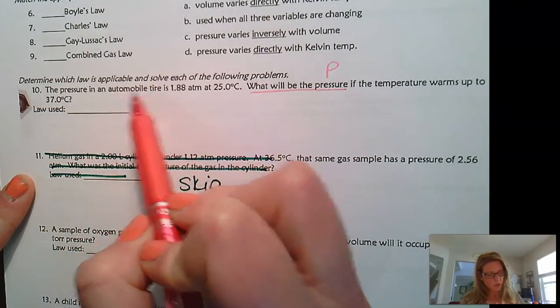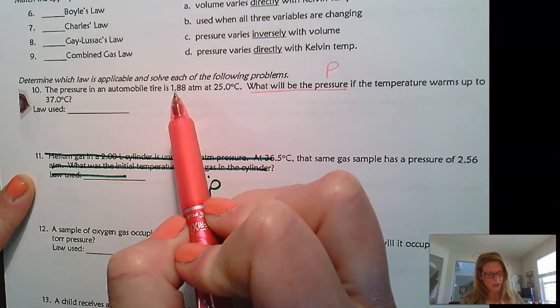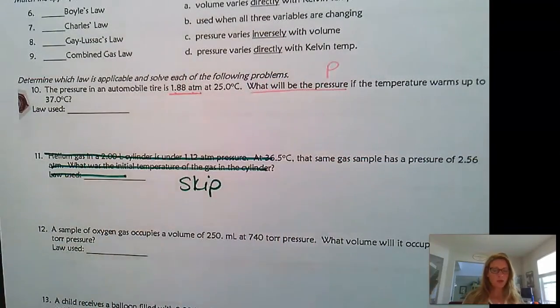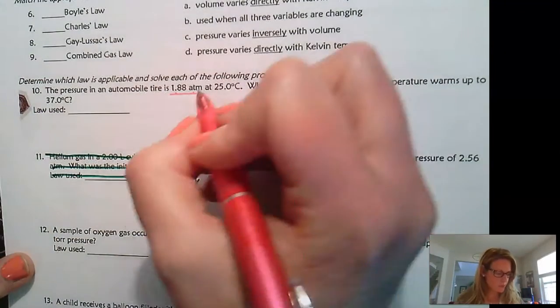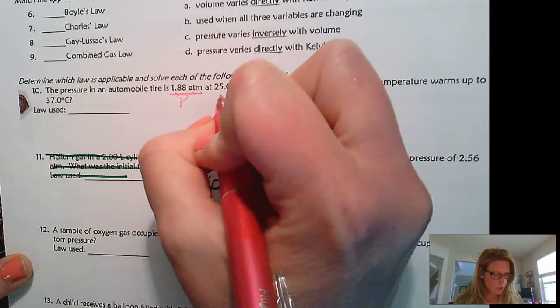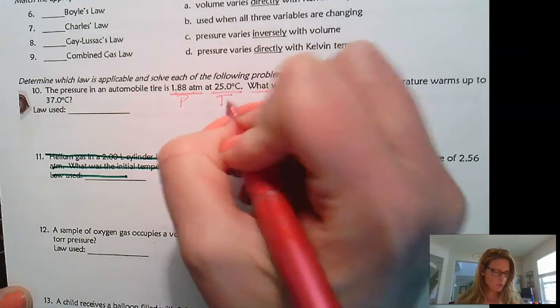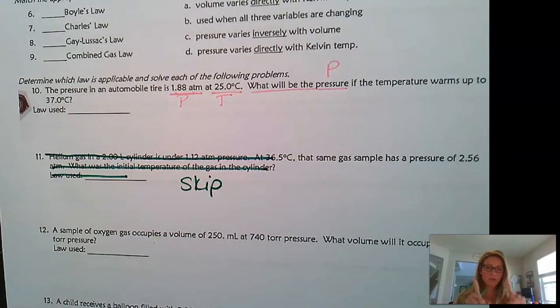The pressure in an automobile tire is 1.88 atmospheres. Okay, that means that is your starting. The pressure in the tire is 1.88 atmospheres at 25 degrees Celsius. So this is going to be pressure, and this is the temperature at 25 degrees Celsius. So this is our temperature. So you've got pressure 1 and temperature 1.